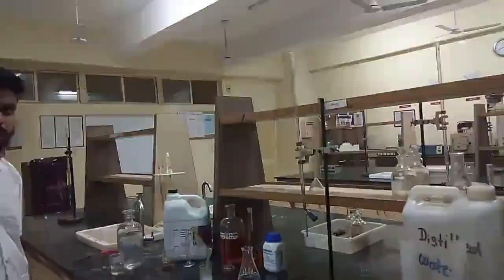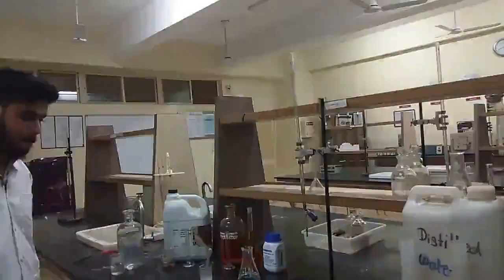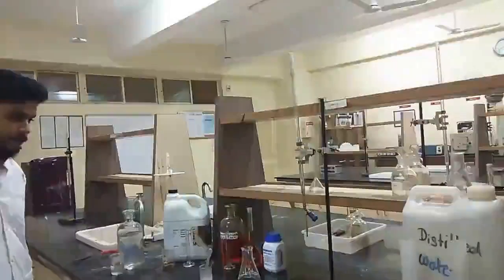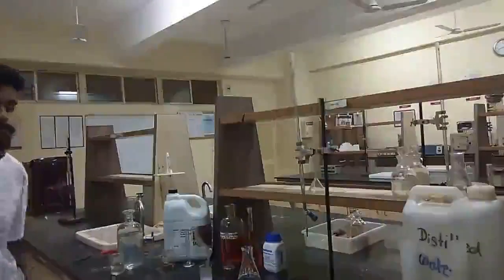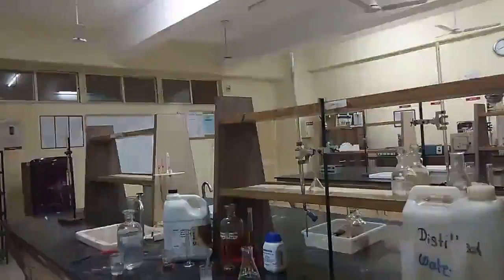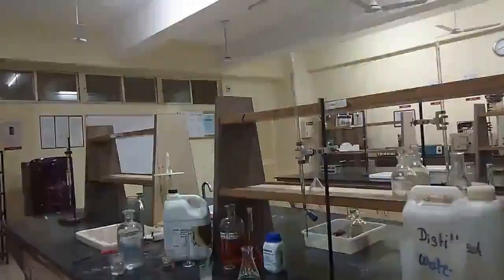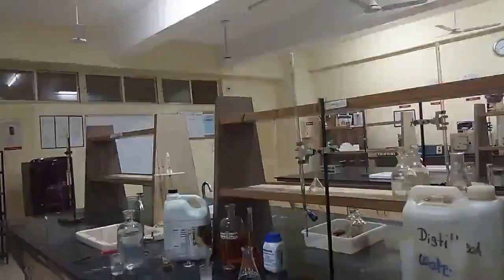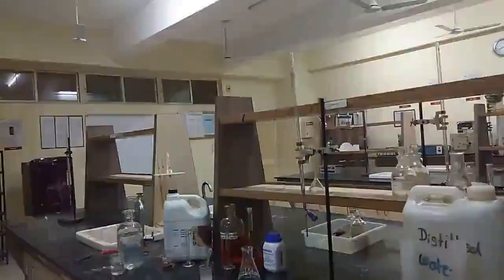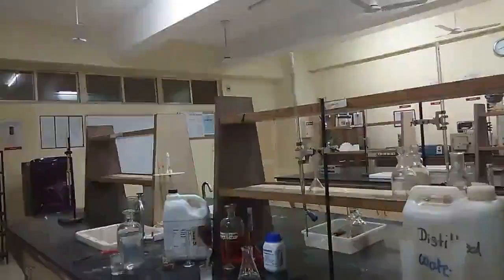Substituting the values, the normality of the titrant after doing the titration obtained is 0.0268, that is 0.027 normal. So we initially prepared the titrant of 0.025 normal, but due to some error it has come according to the titration process as 0.027, which is to be used finally to find out the DO of the sample.